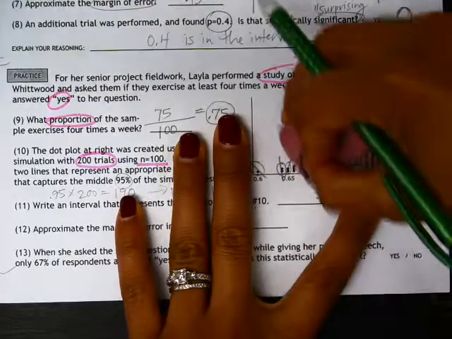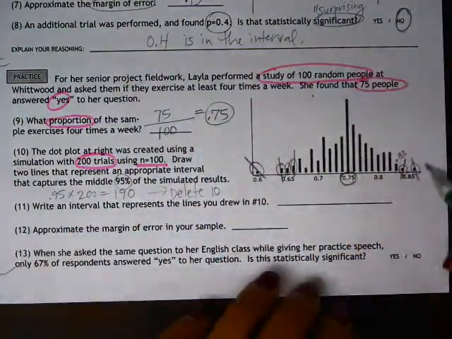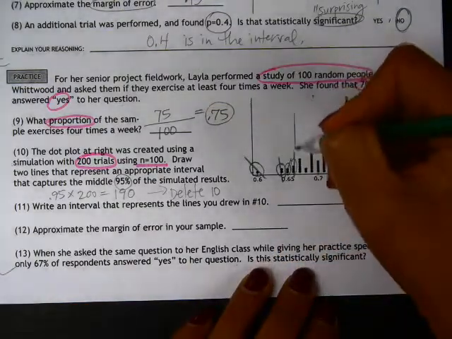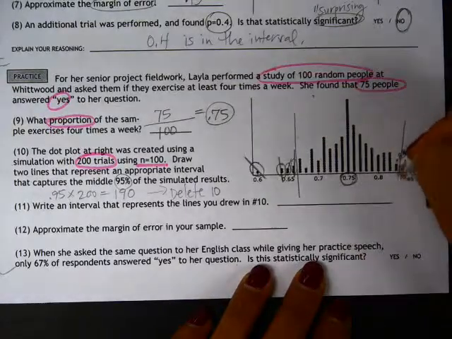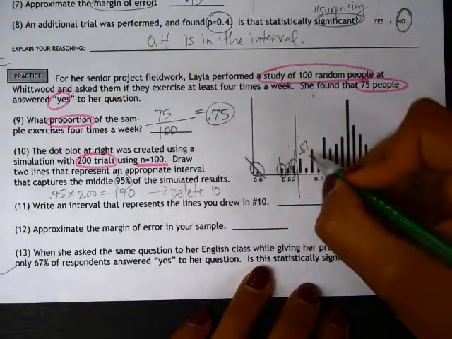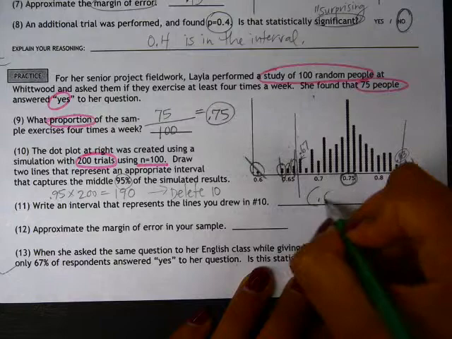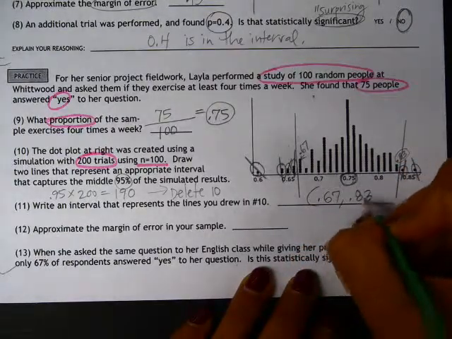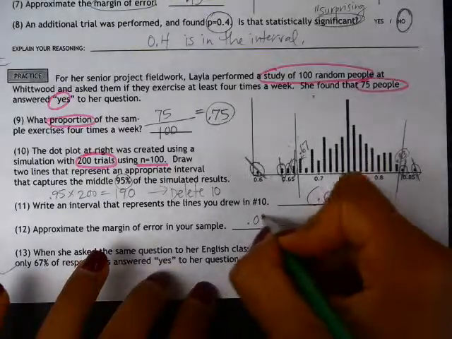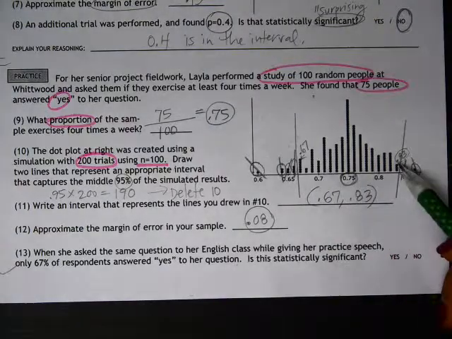So let's go ahead and cross out these 3. So that's 1, 2, 3, 4, 5, 6, 7, 8, 9, 10 exactly. And the interval that's left is from 0.67 right here all the way out to 0.83. And if you do 0.83 minus 0.75, you get 0.08 as your margin of error, the distance from the center out to the boundary.